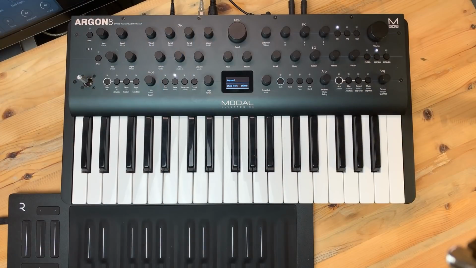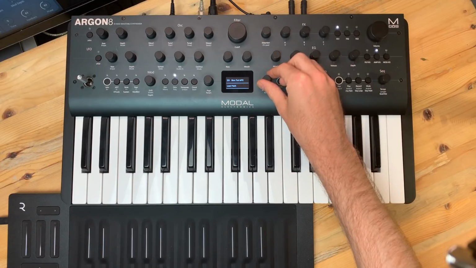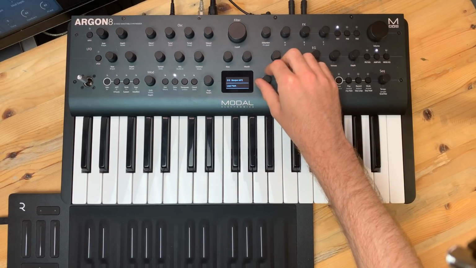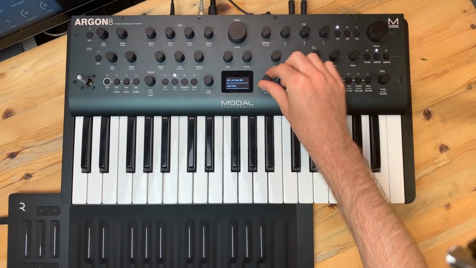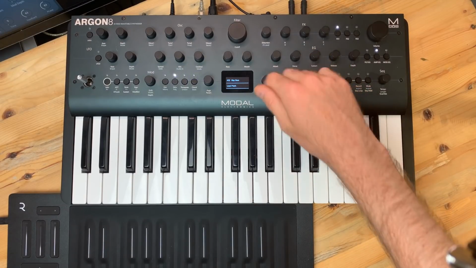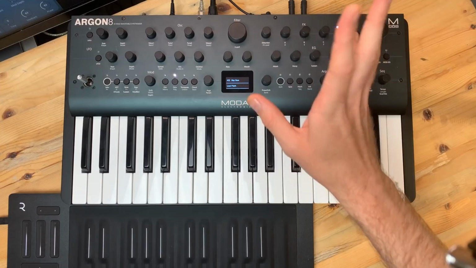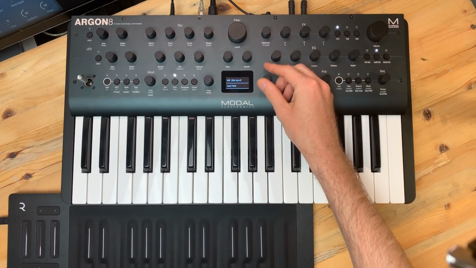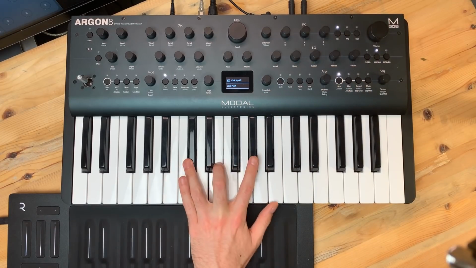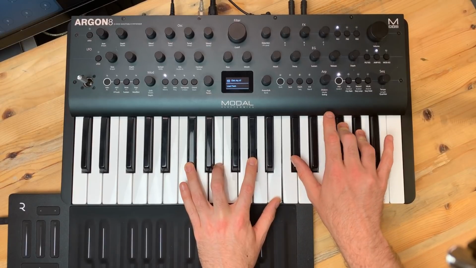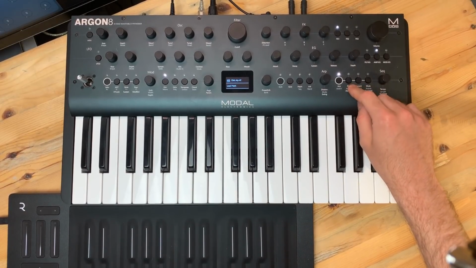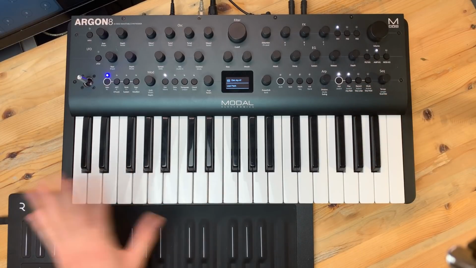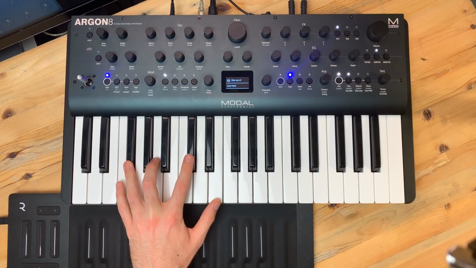So to jump in, I'm going to pick some of the new patches. I'm actually going to go up 100. So I just press shift there as I'm scrolling through patches, and that will then let me jump in hundreds. Nice. So we have a nice arp there. I'm going to play. There's nothing happening right now.